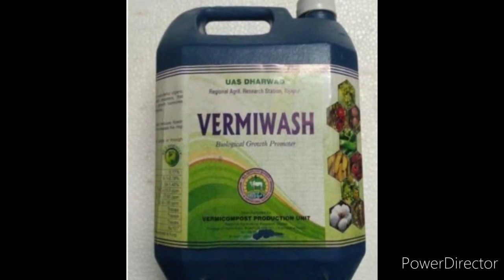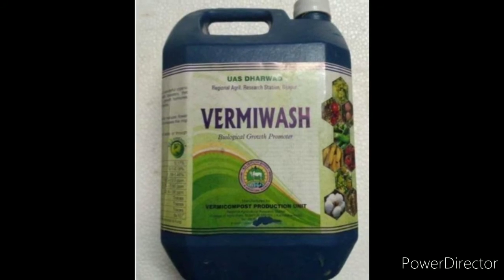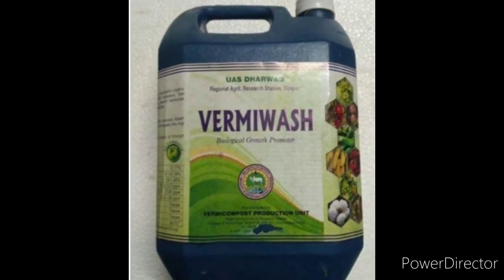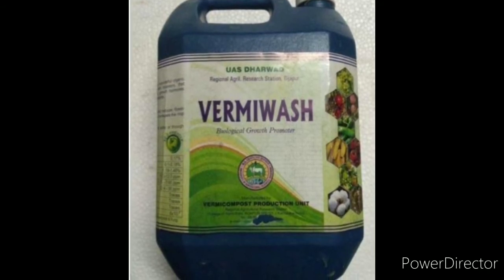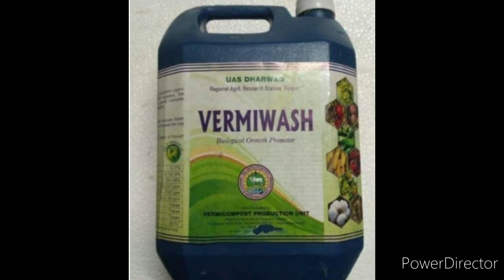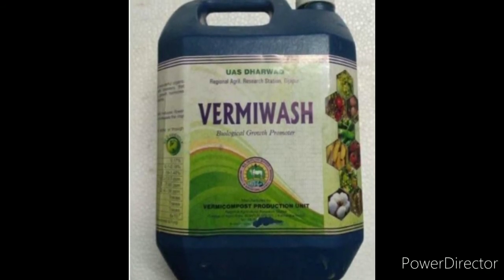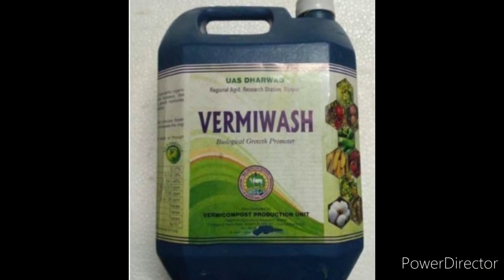Vermiwash is a liquid that is collected after the passage of water through a column of worm action. It is a collection of excretory products and mucus secretion of earthworms along with micronutrients from the soil organic molecules. Vermiwash is used as a foliar spray for crops.